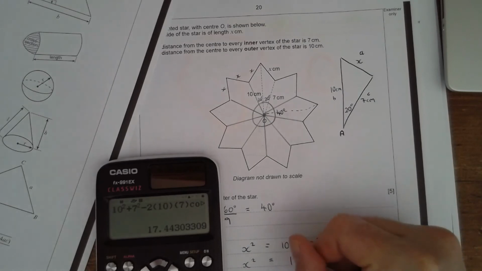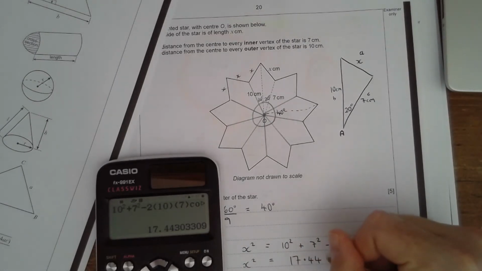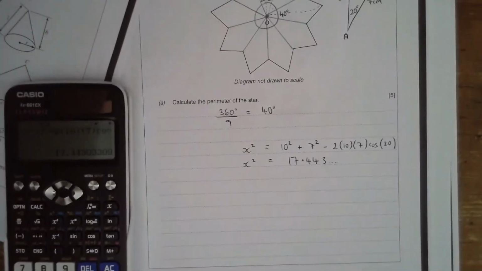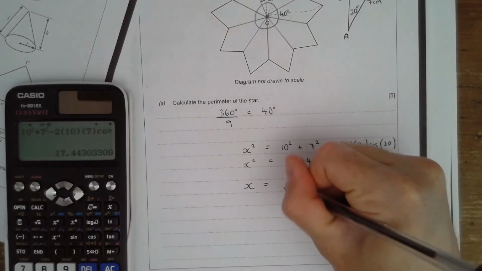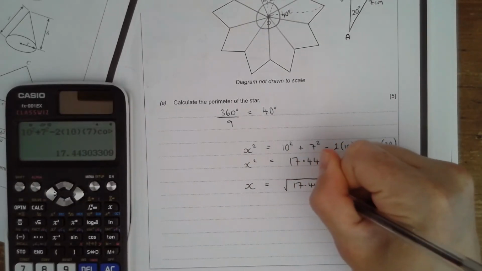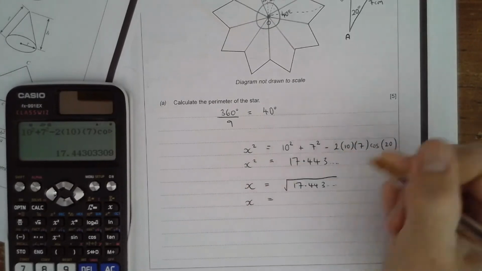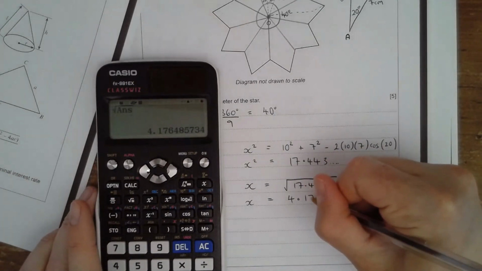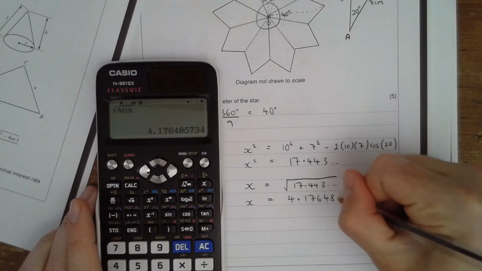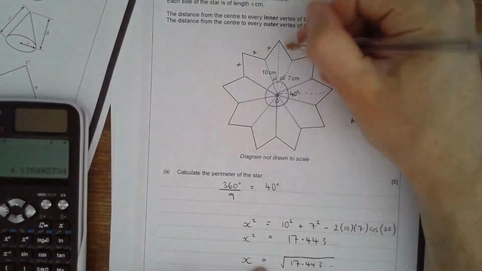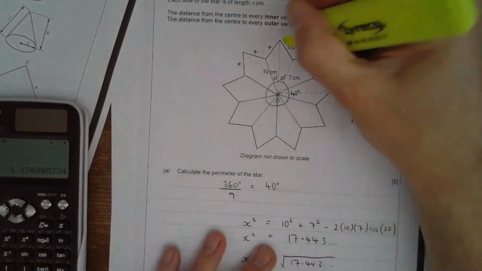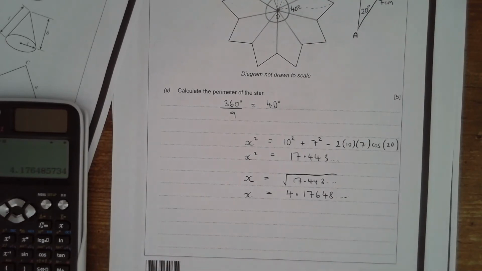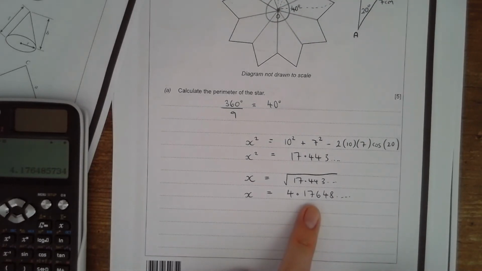And I get the answer 17.443 blah blah blah. Now you do not round that because we haven't finished the question yet. So then x would equal the square root of that. So we use that ans button from before. So the square root of ans is 4 point. Now don't round that because we still haven't finished the question yet, okay? Now, we've just got to find out what this one tiny little length here is. That is 4 point, well, if we did round it, just talking about it, 4.2 centimetres, okay?